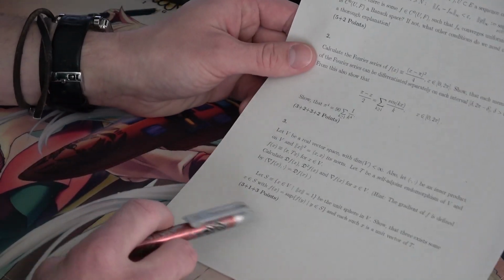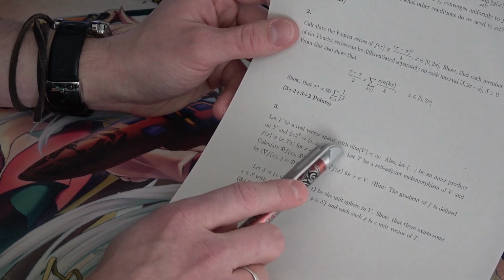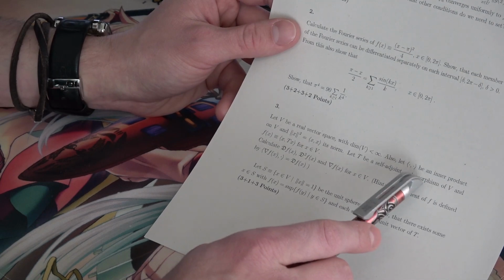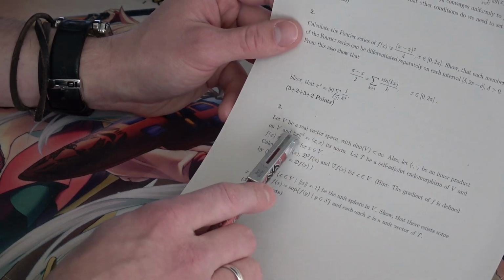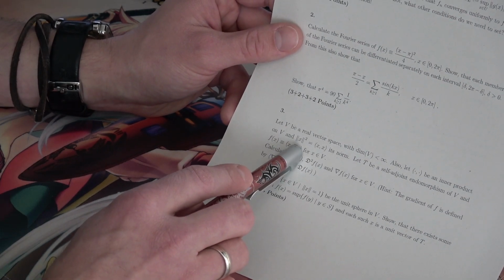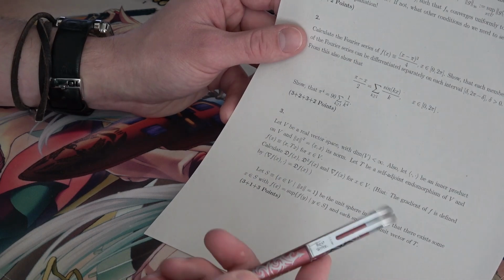Next exercise becomes a bit more sophisticated. We have V being a real vector space and the dimension of V is finite. We want to have an inner product defined, and this inner product is defined by the norm that is induced on this real vector space. So the norm squared is nothing but the inner product of x with itself.